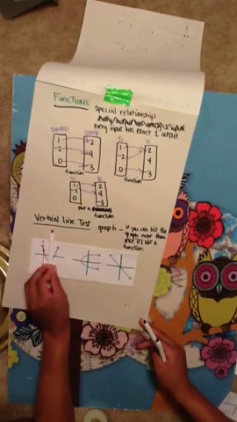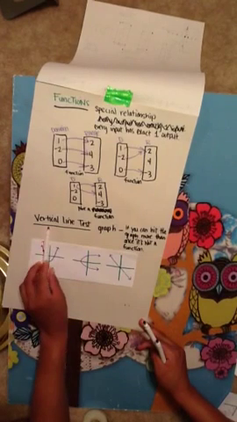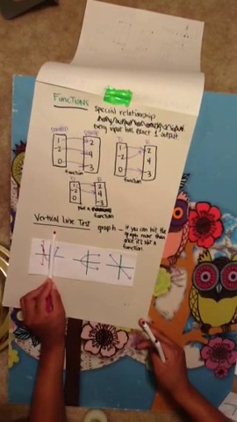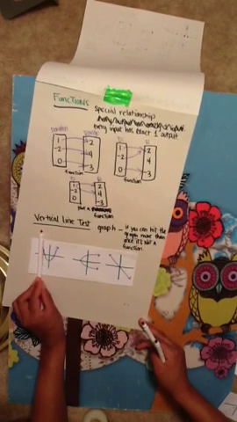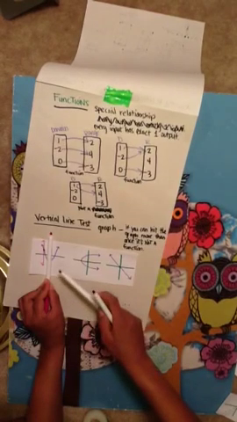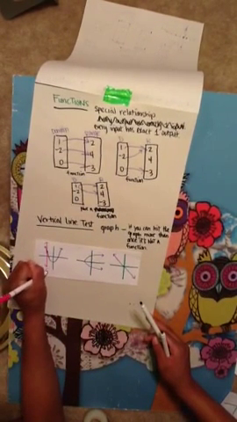Moved it across. You can draw just one line or use your pencil to drag it across. If your pencil hits this graph more than once in any place, it is not a function. Here, we only hit the graph once. We hit it once there, we hit it once here. We're not hitting it multiple times, so this is a function.